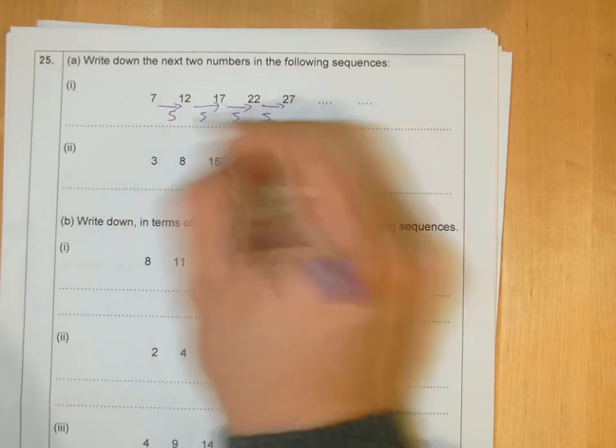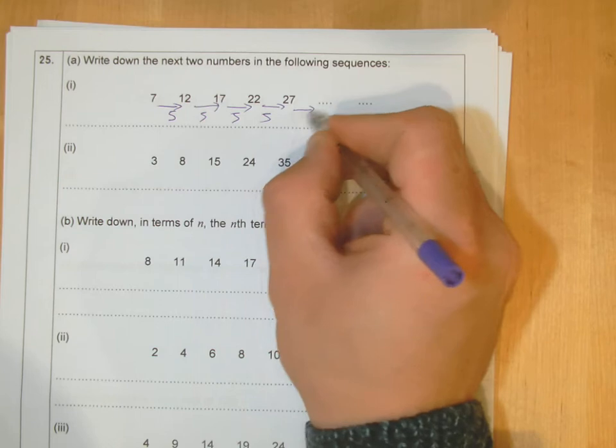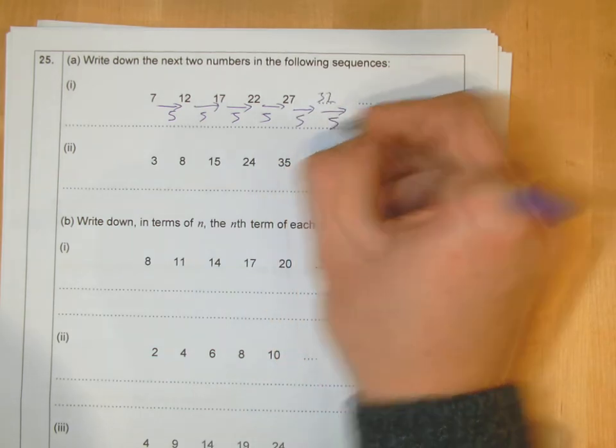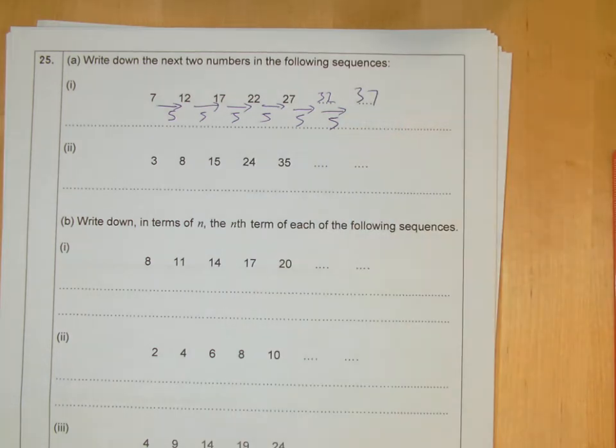So always check between each one. So you can do the same now, add on 5 there, so you get 32. Add on 5 there, you get 37, okay?